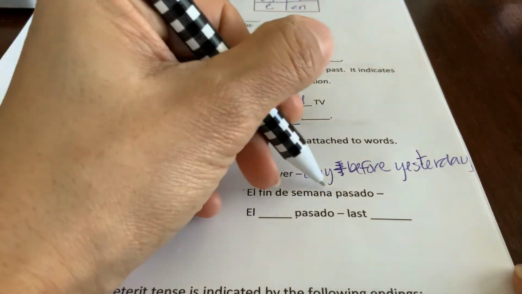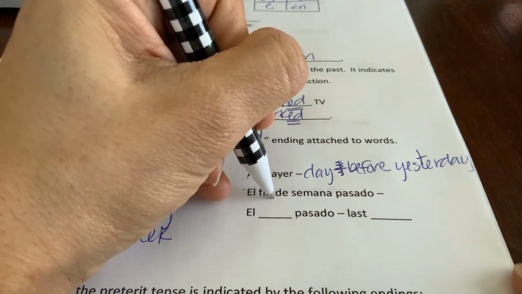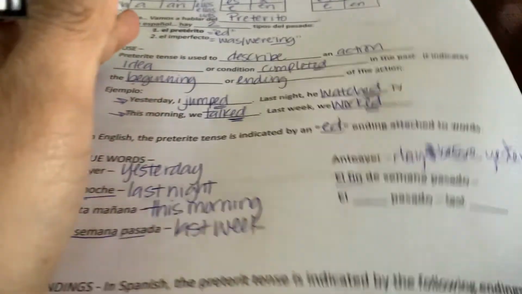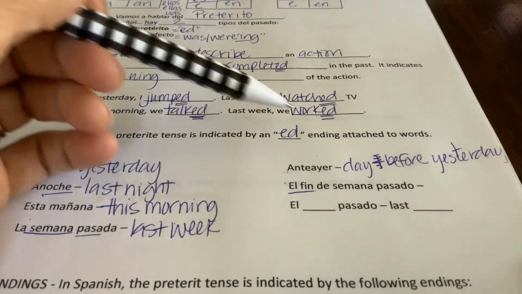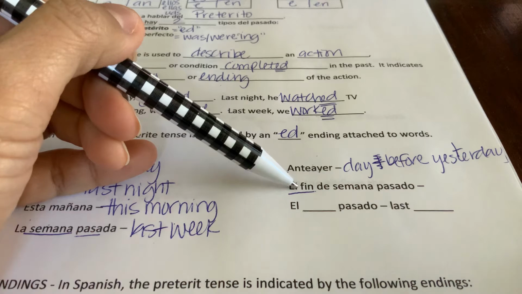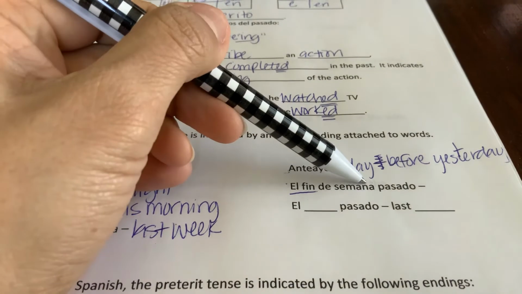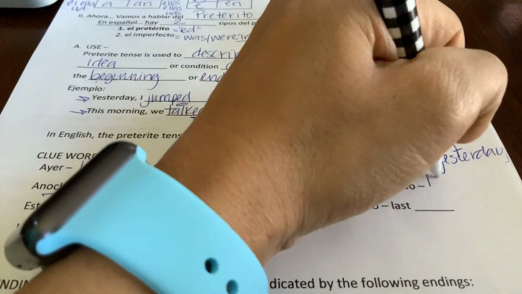El fin de semana pasado, el fin is the end, semana is week, past, the end of the week that passed. So that's going to be last weekend.